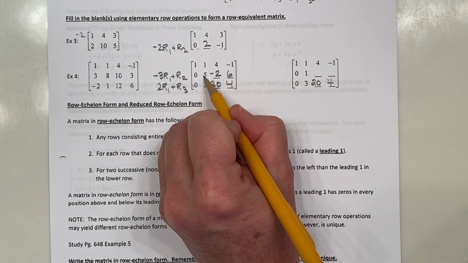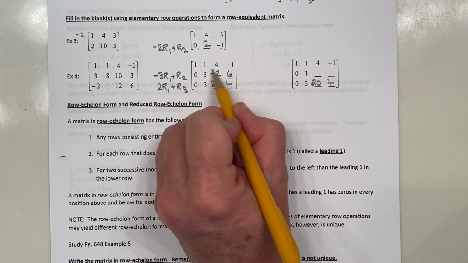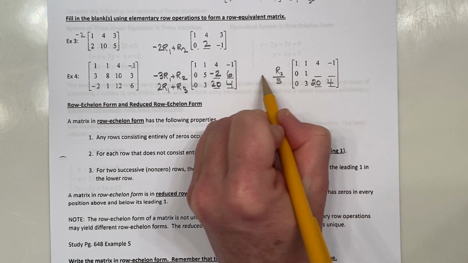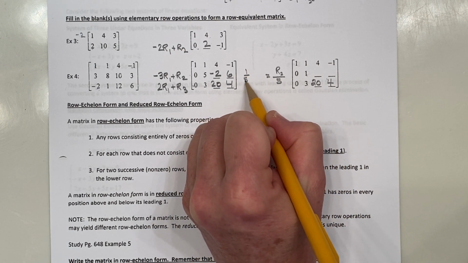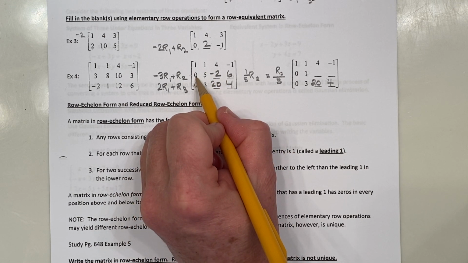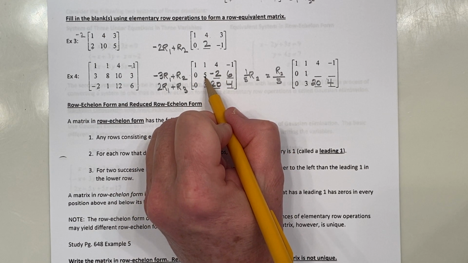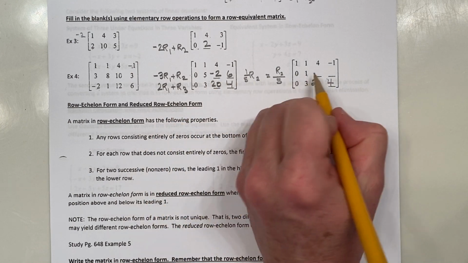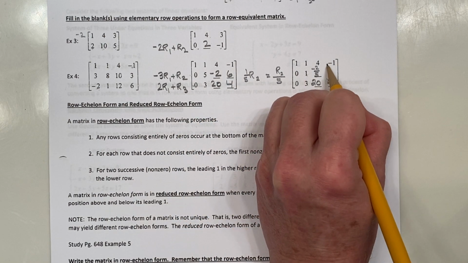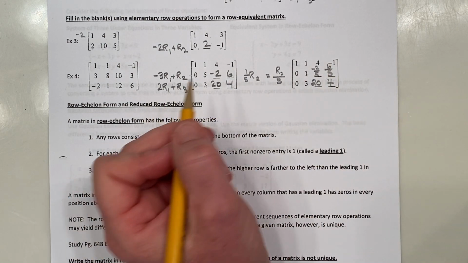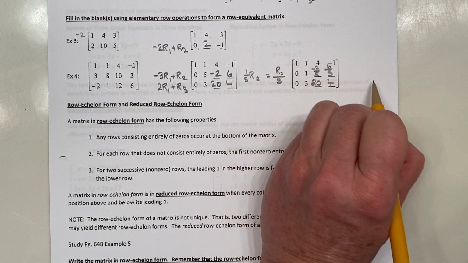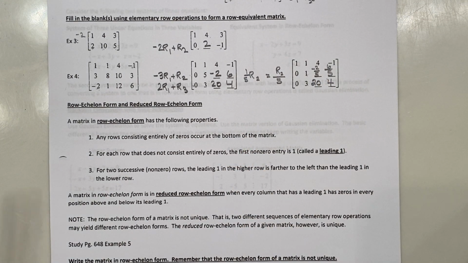I'm going to divide by 5. So I'm going to take what's in row 2 and divide by 5. And again, that's the same thing as saying 1/5 times row 2. So 0 divided by 5 is 0. 5 divided by 5 is 1. -2 divided by 5 is a fraction. 6 divided by 5 is a fraction. I won't worry about changing those. It doesn't matter. I'm done. I don't have to make any more changes, so those fractions are just fine.